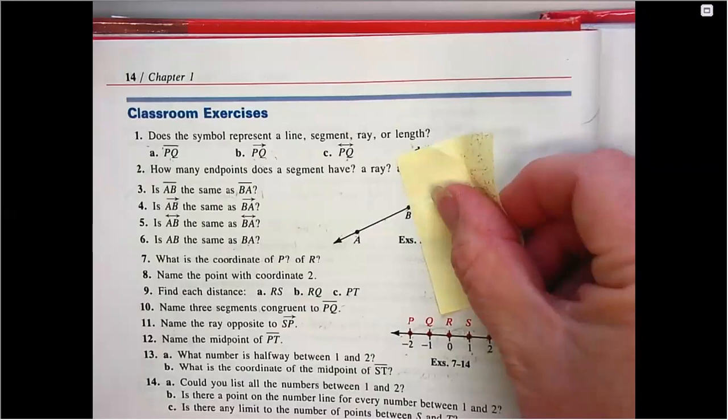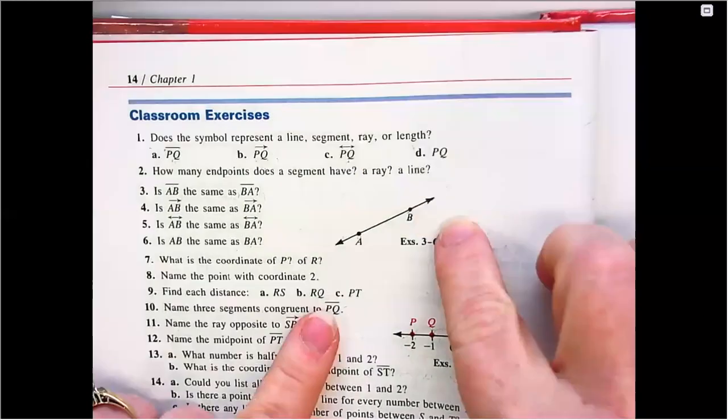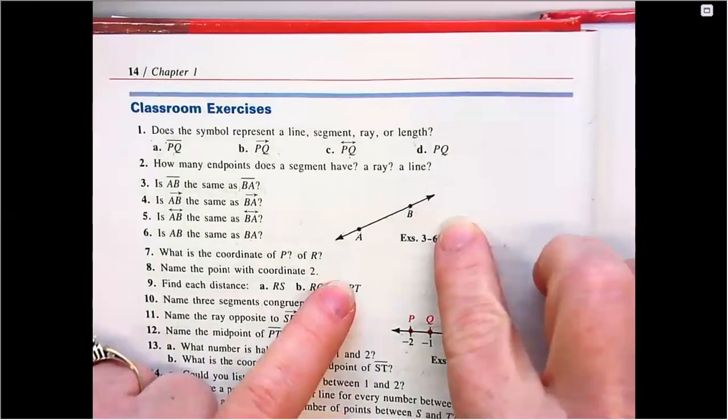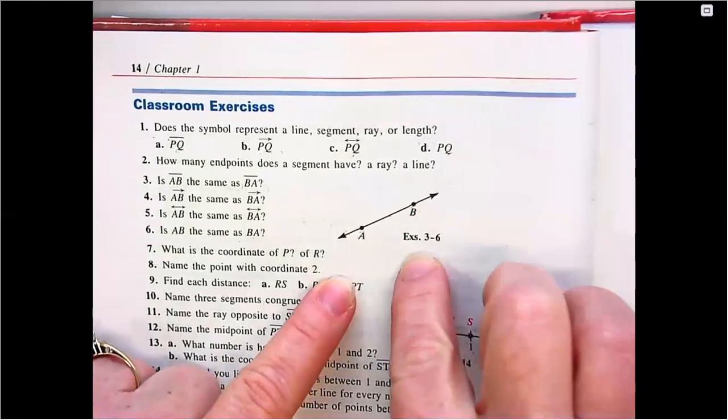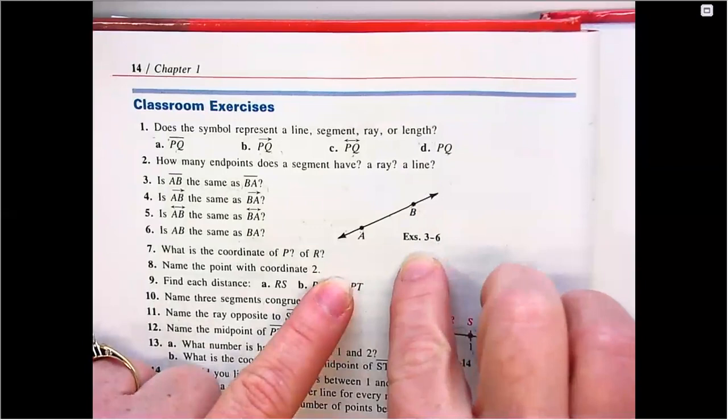So if we look at it, the lines go on forever. So it really doesn't matter if we say AB or BA. Okay. Does that make sense? Okay. Anybody that I can clarify something for?